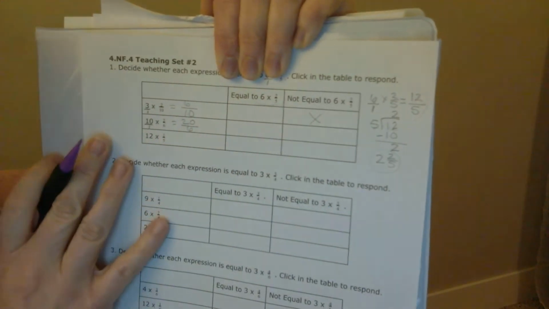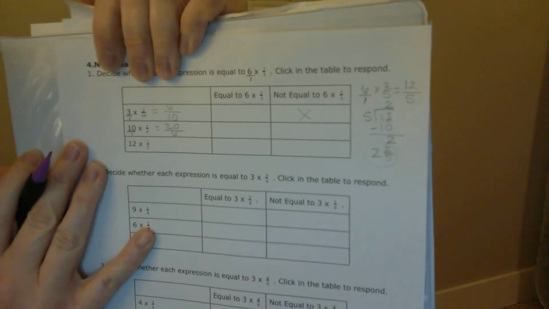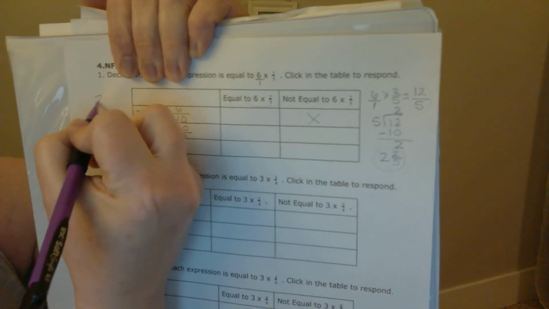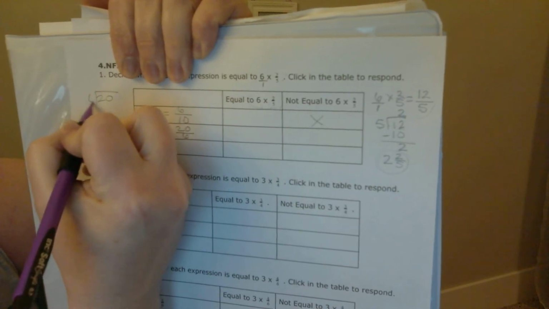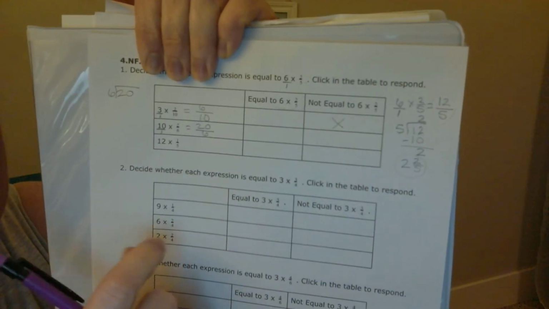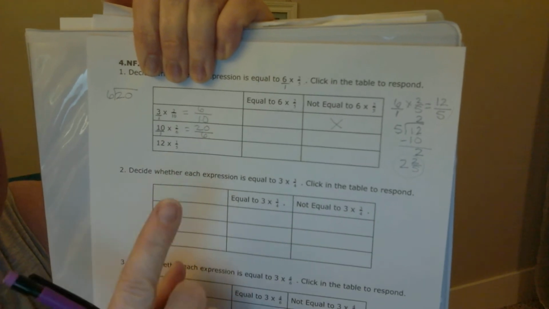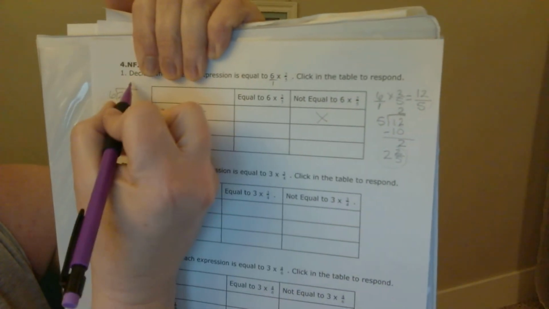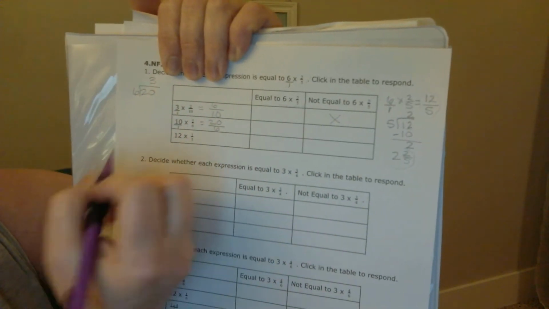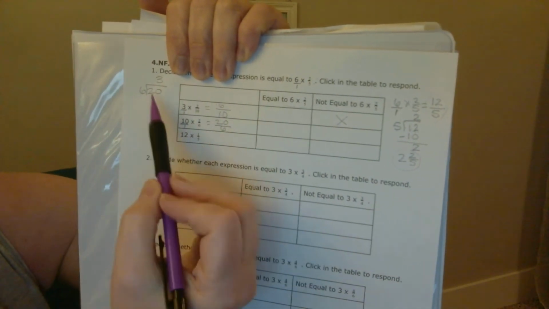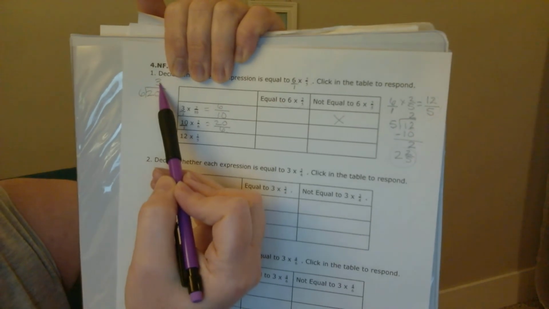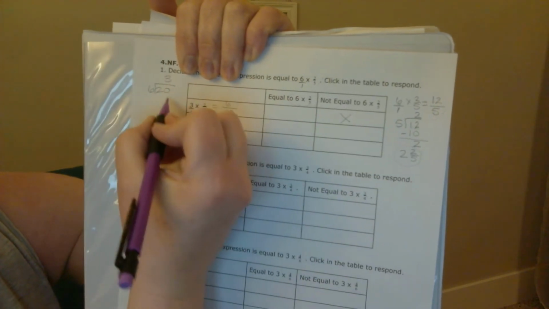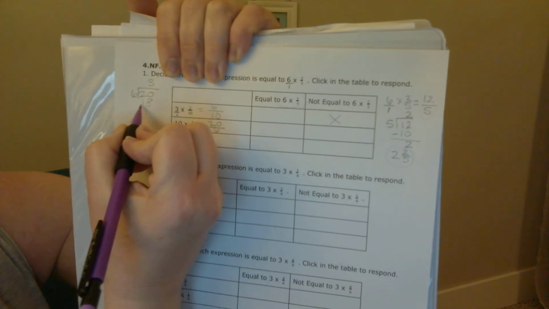Now let's do the same for our 20 over 6. 20 divided by 6. How many times can 6 go into 20? 6, 12, 18. So 6 times 3 is 18. We just went through that.